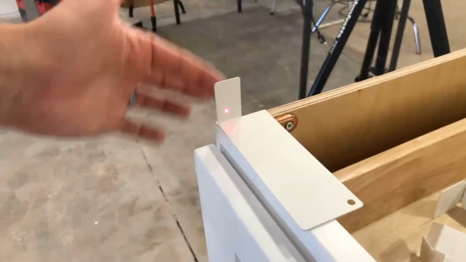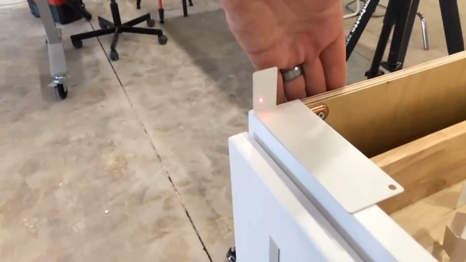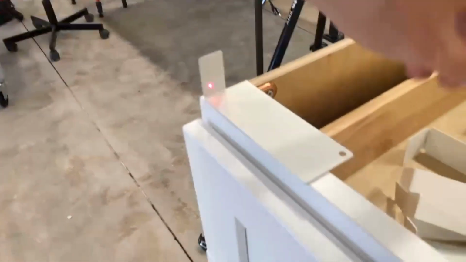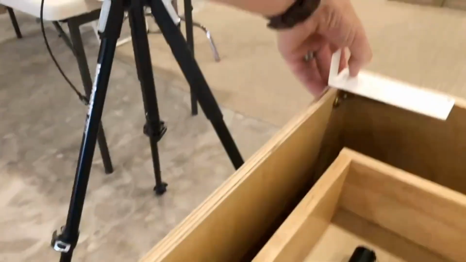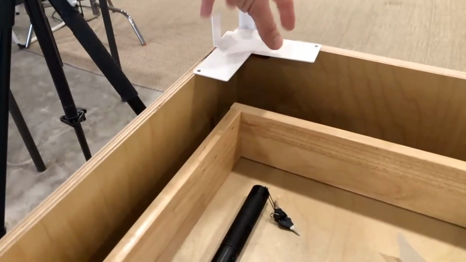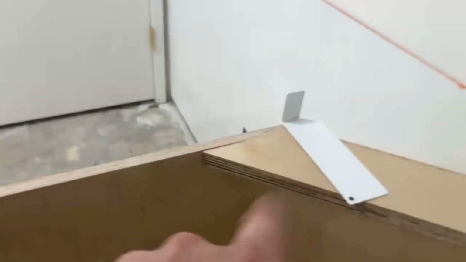Just like that. And now the laser will capture what represents this panel in space. I'll set some of these up around on the peninsula edge. Okay. And I'll set one over here. Any edge I can't see, I would use a target.